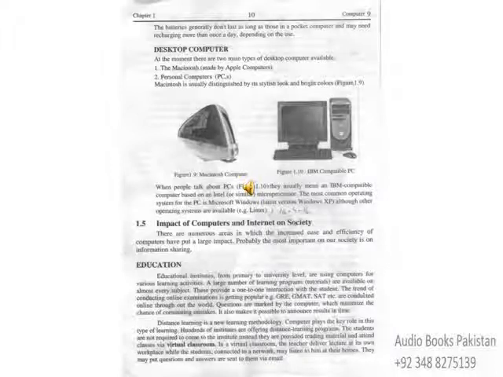1.5 Impact of computers and Internet on society. There are numerous areas in which the increased ease and efficiency of computers have put a large impact. Probably the most important on our society is on information sharing.